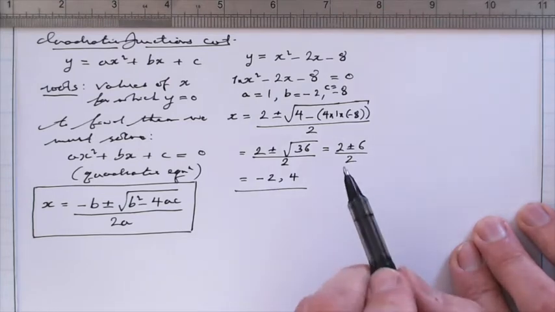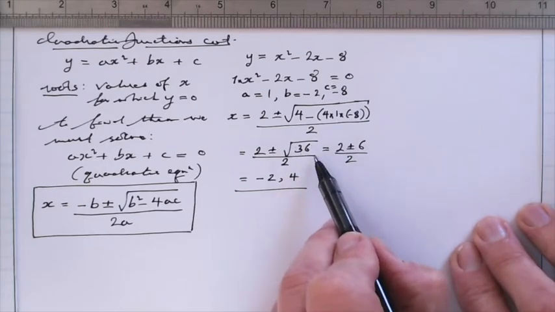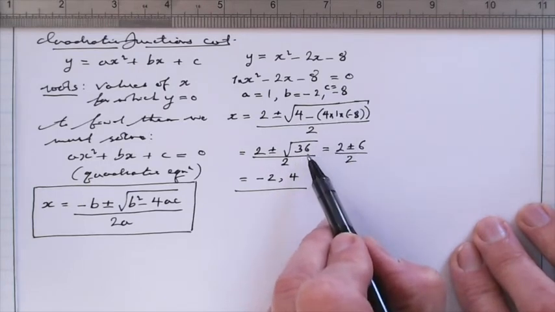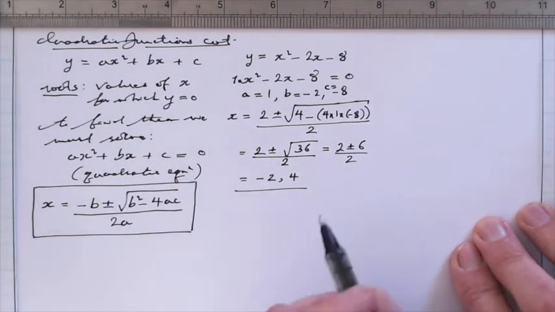We see that had we calculated the discriminant for this, we would have got the value 36, because that's b squared minus 4ac. 36 is greater than 0, so we would have known there would be 2 distinct roots for this problem.